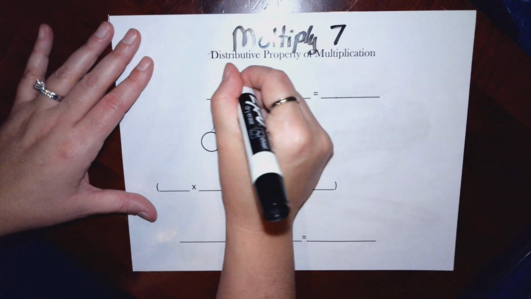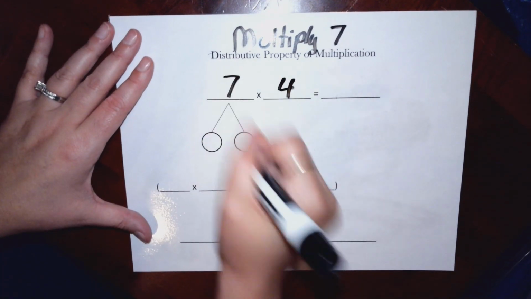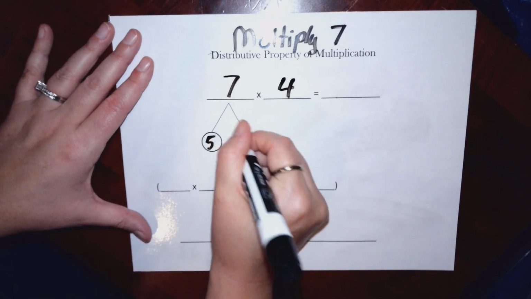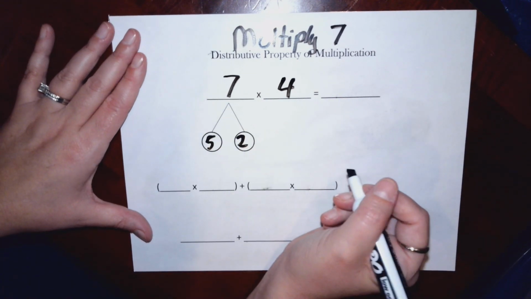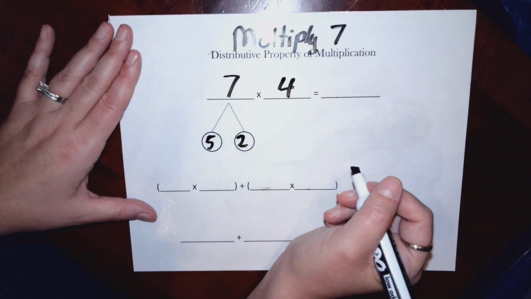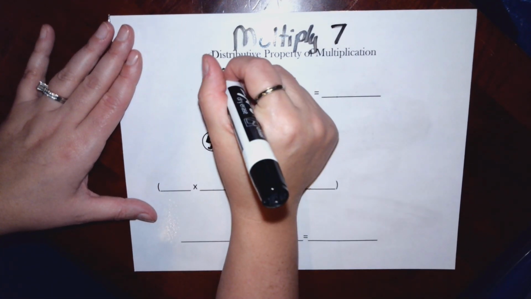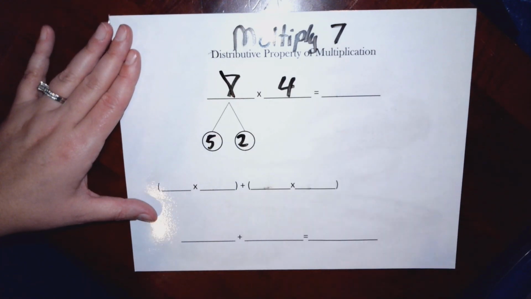Let's do 7 times 4. Okay, we're going to break that 7 again into 5 and 2. People are like, why don't we break it into other numbers? Well, another way to make 7 is 3 and 4. Do you know your 3s and 4s as well as you know your 5s and 2s? Probably not. The 5s and 2s are going to be easier to memorize. So then I got rid of that 7.